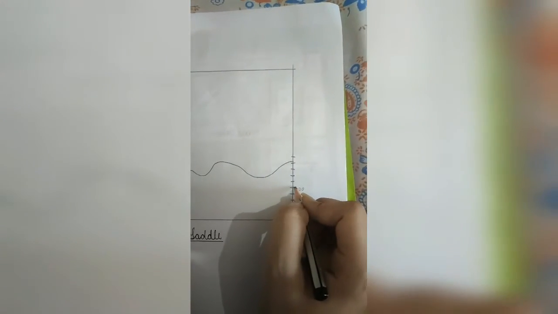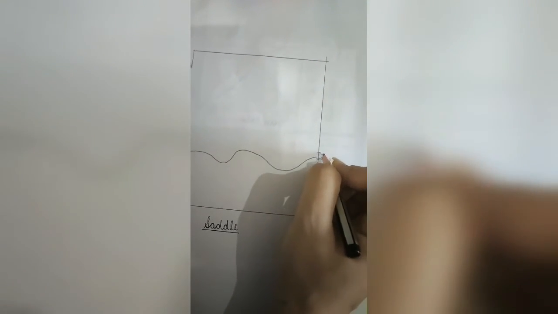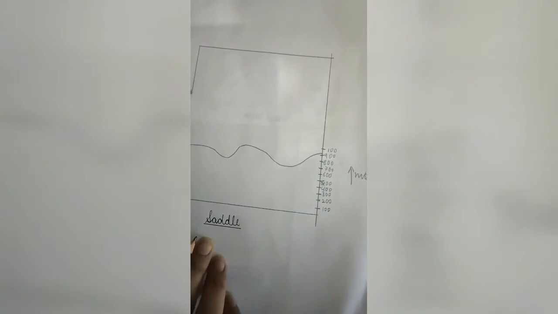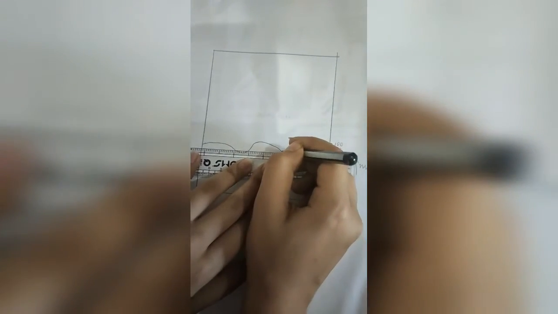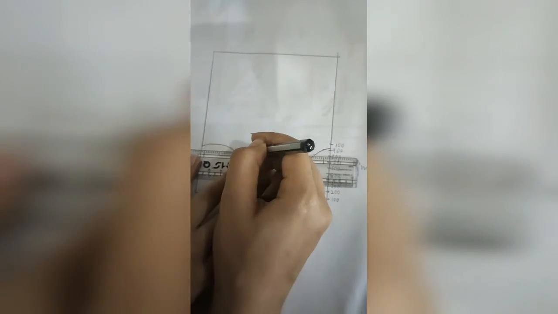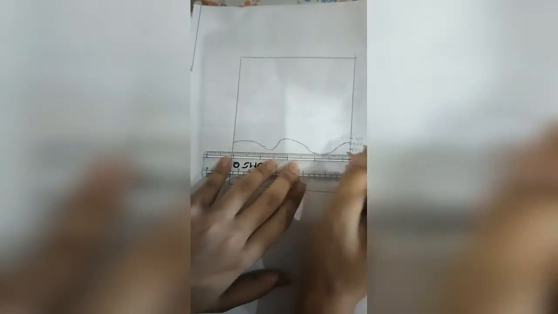Now this is a saddle. Saddle, as the name says, it is somewhat like a horse's saddle. What is a saddle now? When the depression between the mountain peaks becomes low and broad, a saddle is formed. So here also we divide that reference line into 0.5 centimeters, and then we join it on our physical feature. That way you can look at the diagram, whatever I'm making.